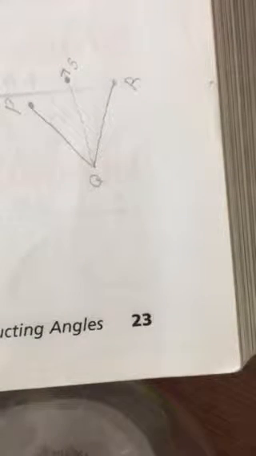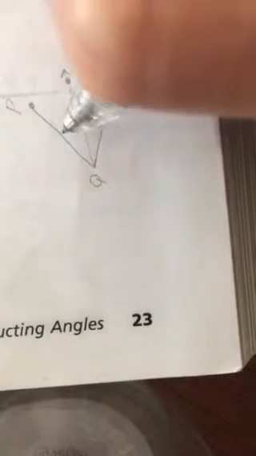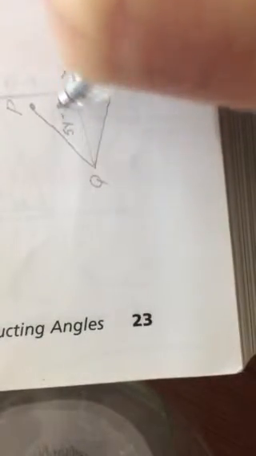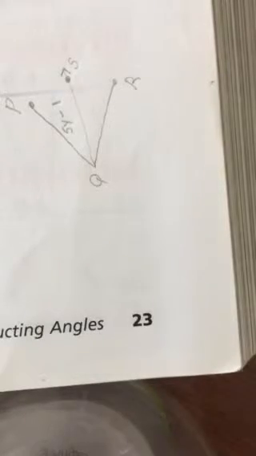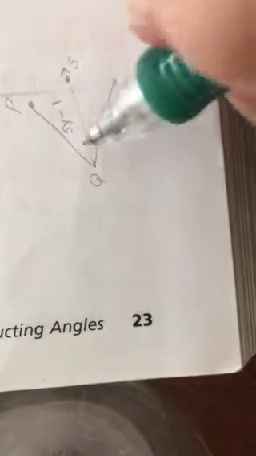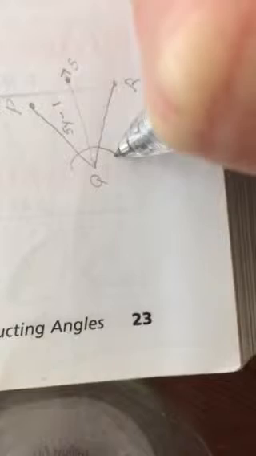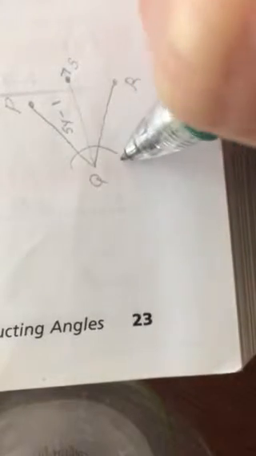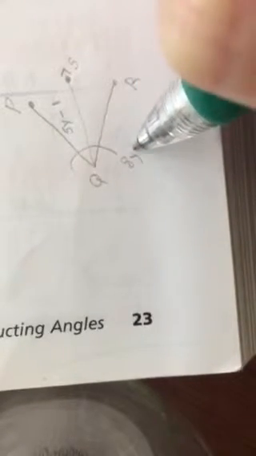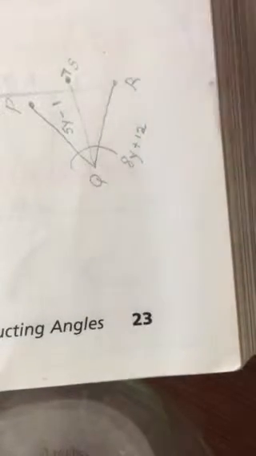And then they tell us PQS is 5y minus 1. Draw, draw, draw, label, label, label. PQR, which is the bigger angle, is 8y plus 12.